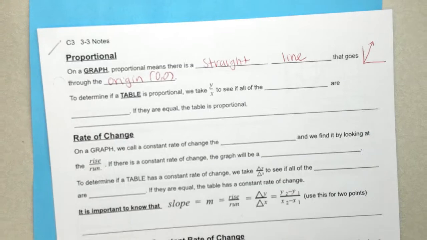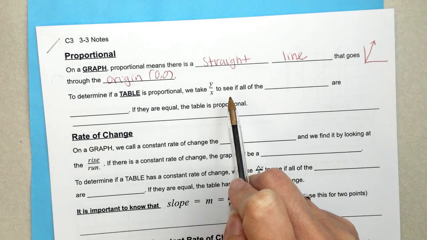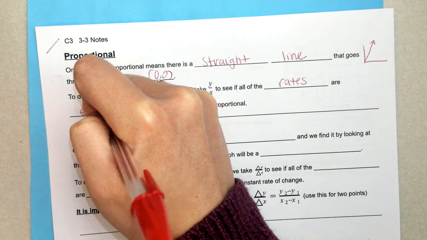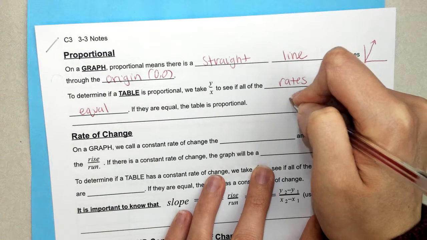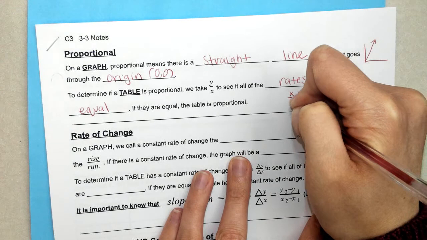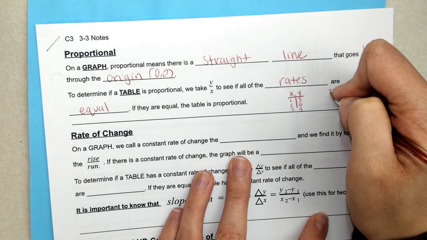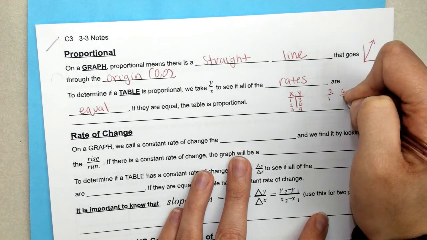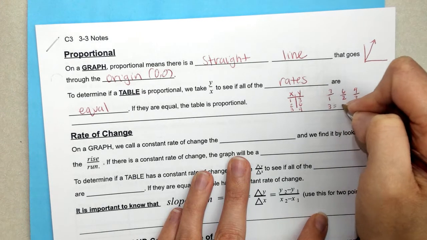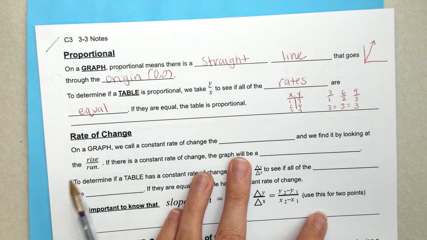To determine if a table is proportional, we take y divided by x to see if all of the rates are equal. So that would be something like, if we have x, y, and I have 1 and 3 and 2 and 6 and 3 and 9. So we would take 3 divided by 1 and 6 divided by 2 and 9 divided by 3, and we would notice that when we simplify, they are all equal. If they are all equal to each other, the table is proportional.